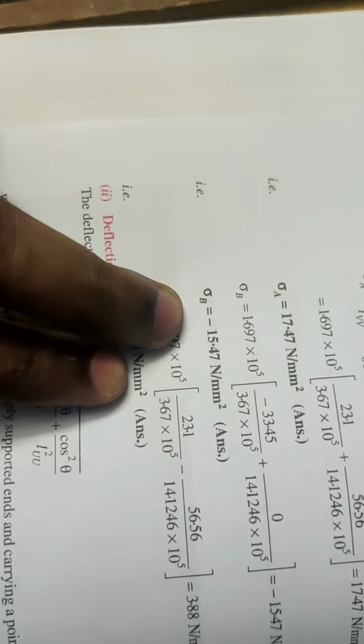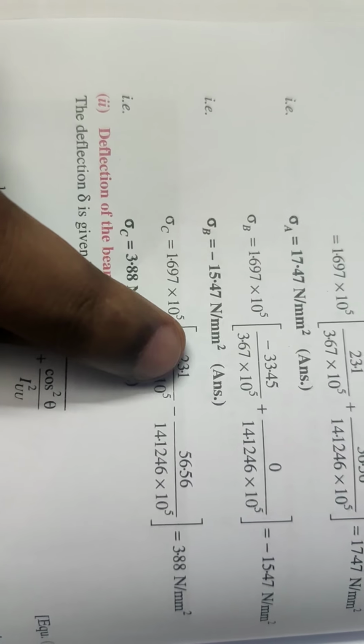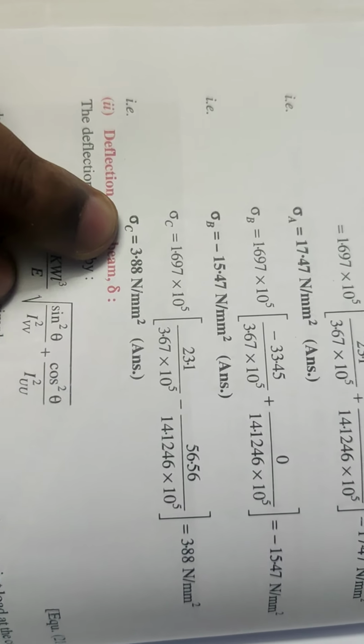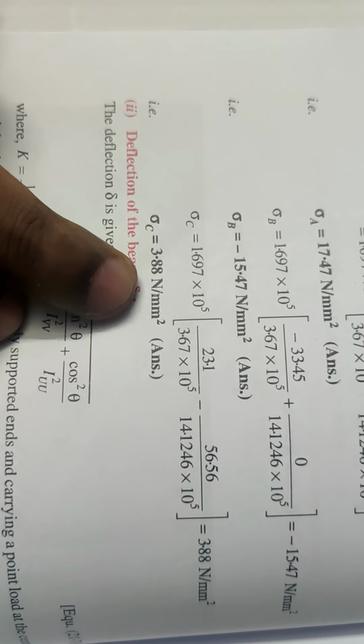After calculating stress at point A, similarly we are calculating stress at point B by using the stress calculation formula, and we are getting sigma B as minus 15.47 Newton per mm square, and similarly sigma C is 3.8 Newton per mm square. Okay, so after calculating stresses, in the question they are asking the deflection of the beam also.